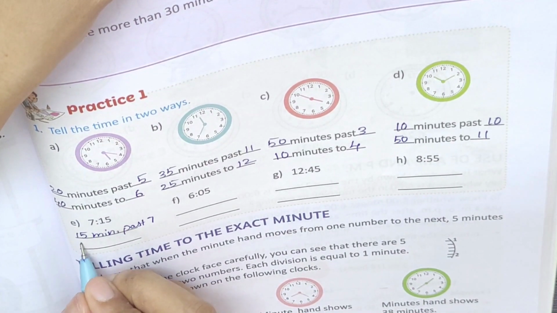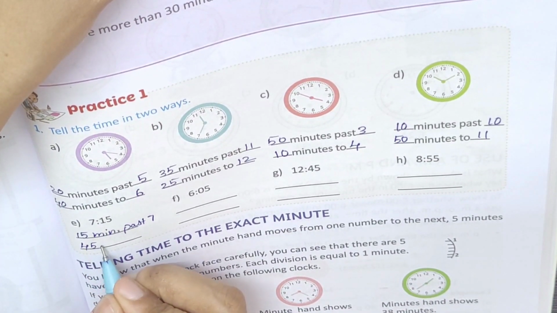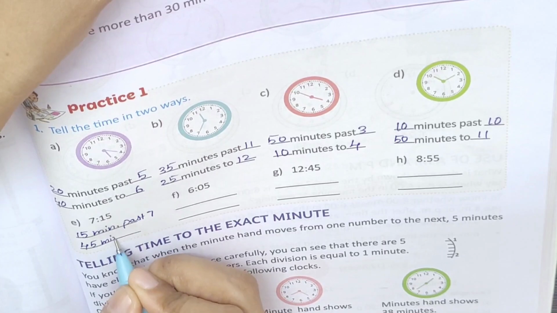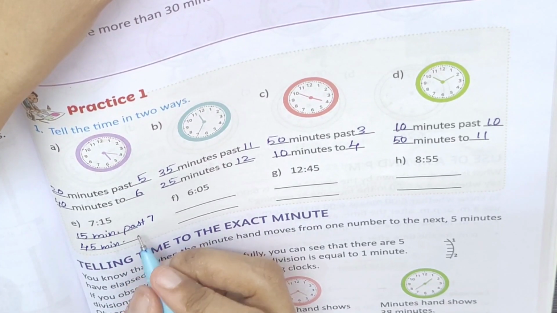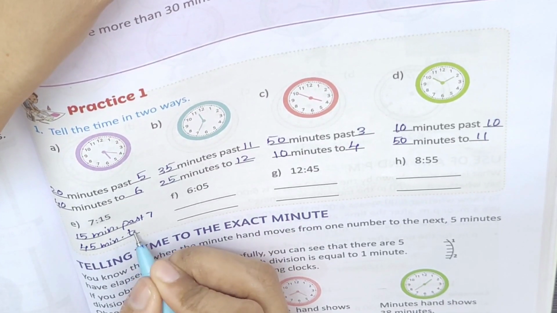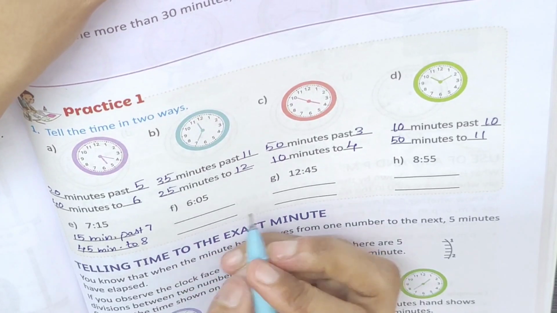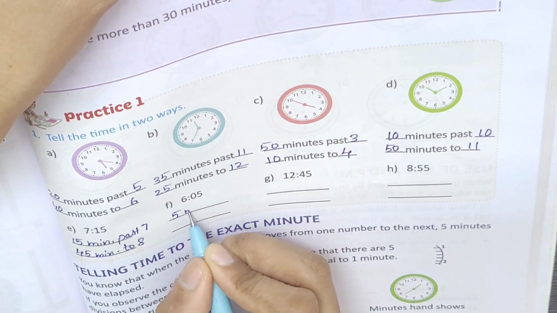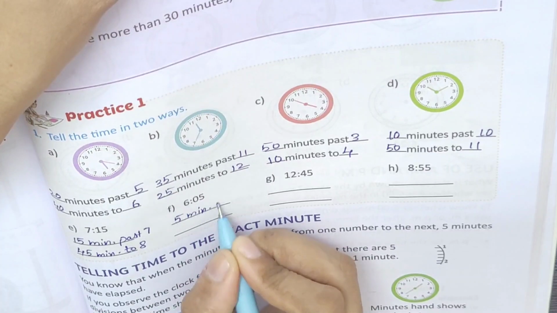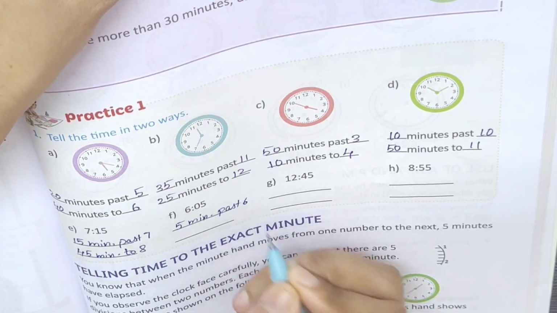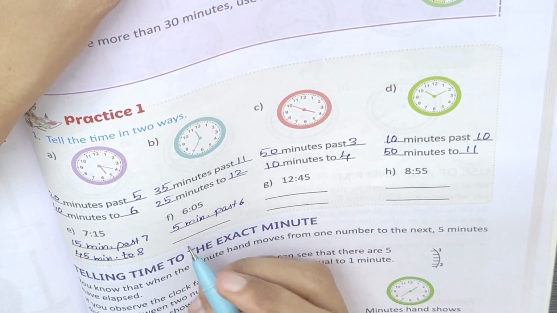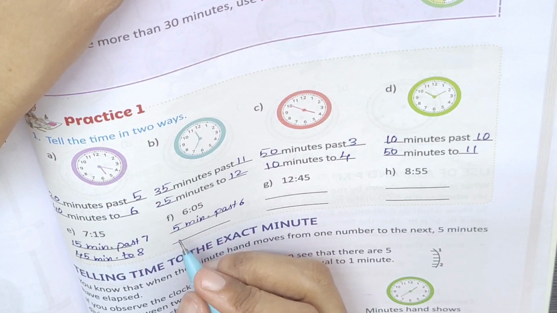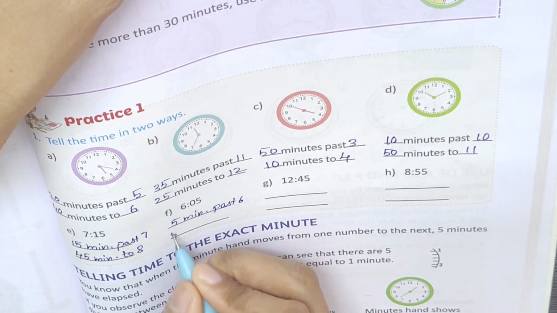Next, 45 minutes to 8. Okay. Next 6:05. 5 minutes past 6. Then 55 minutes to 7.